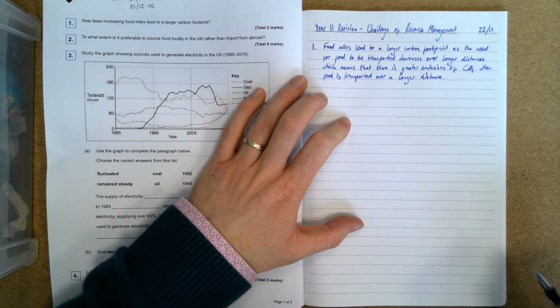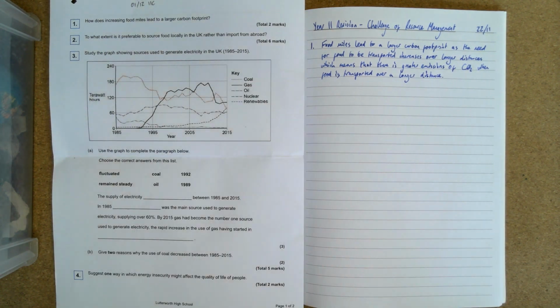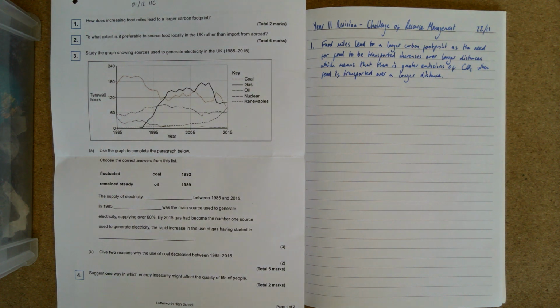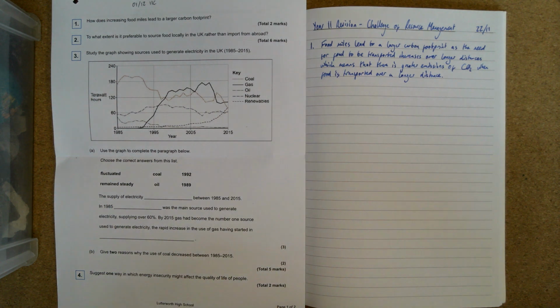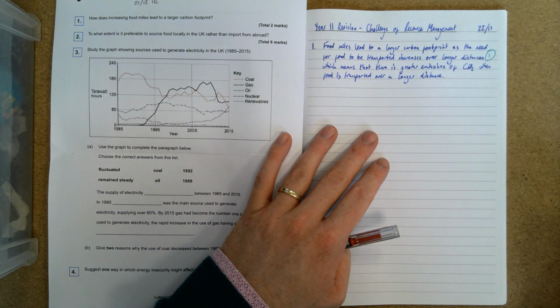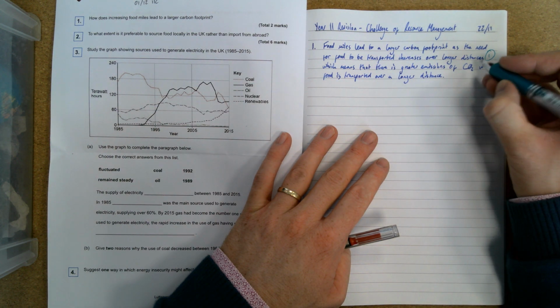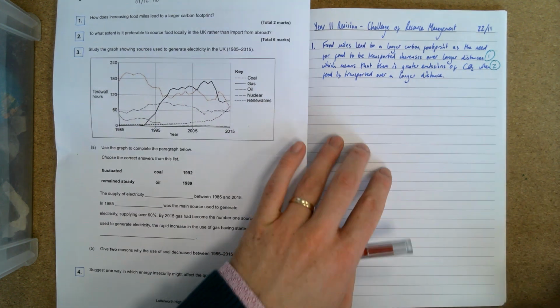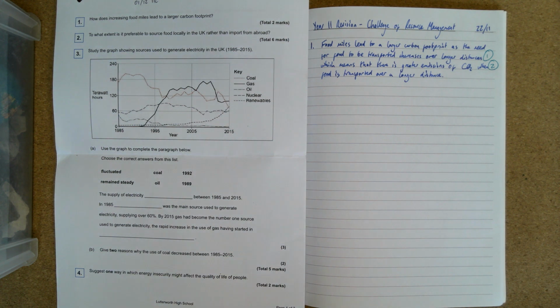So 2 mark questions. In the mark scheme I'd be given 4 lines to answer the question. I've fitted that in quite neatly. Food miles lead to a large carbon footprint as the need for food to be transported increases over long distances, which means there is a greater emissions of CO2 when food is transported over a longer distance. And essentially what I've got is 2 marks, 1 for the food being transported over long distances, and a second for that line with the greater emissions of CO2. So that's quite a nice, simple one.